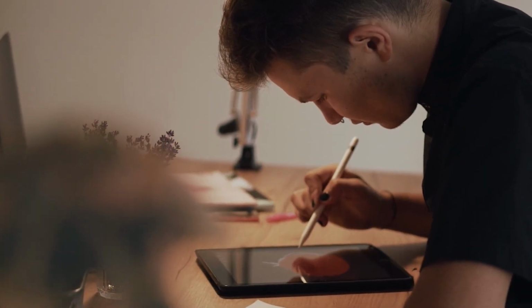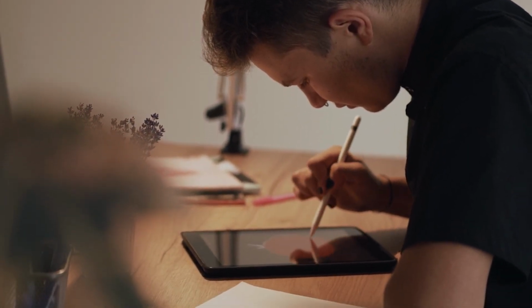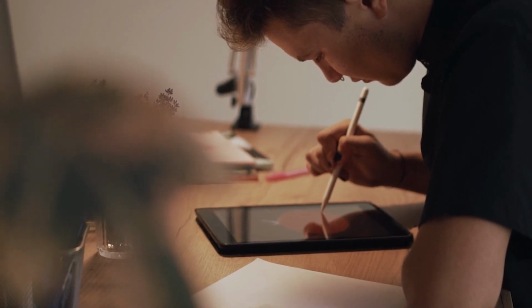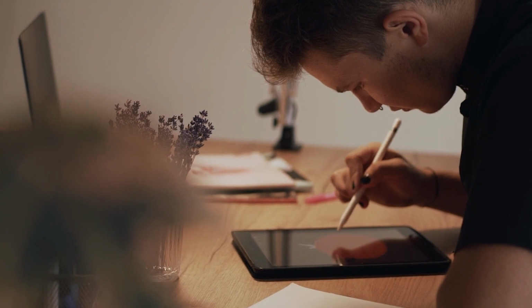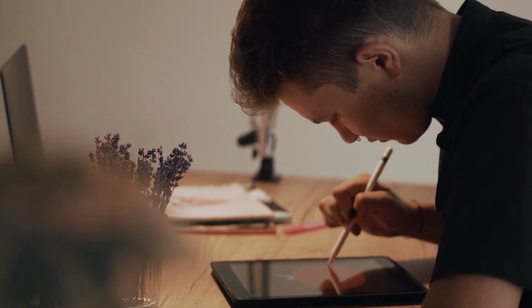Section 2. Designing your t-shirt. When designing your t-shirt, it is important to consider the target audience, the message you want to convey, and the style of the shirt. Use high quality graphics and images to ensure that your design stands out and looks professional.